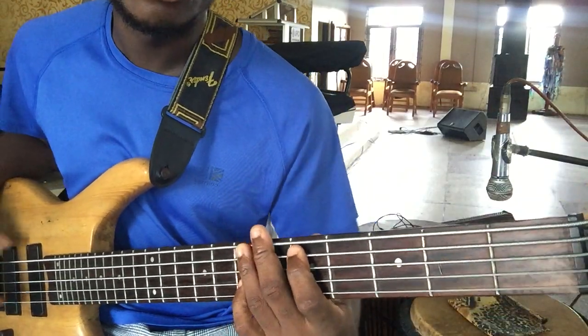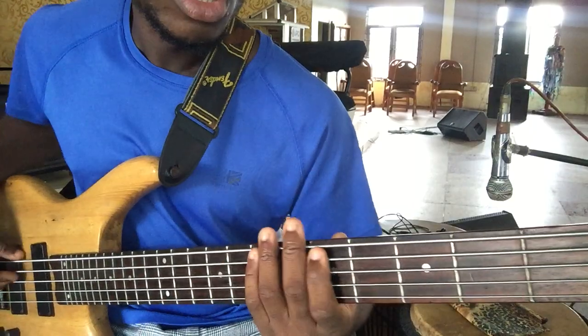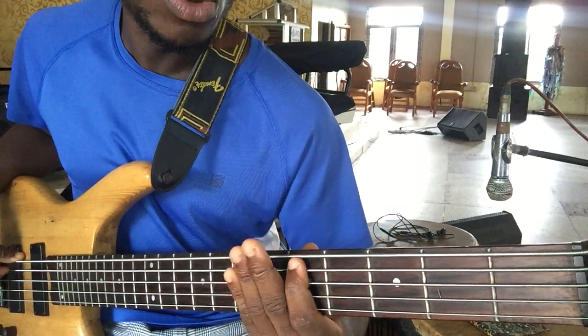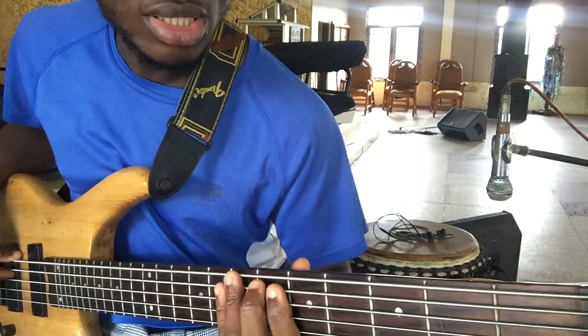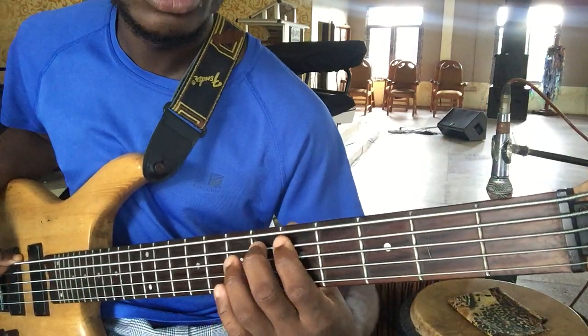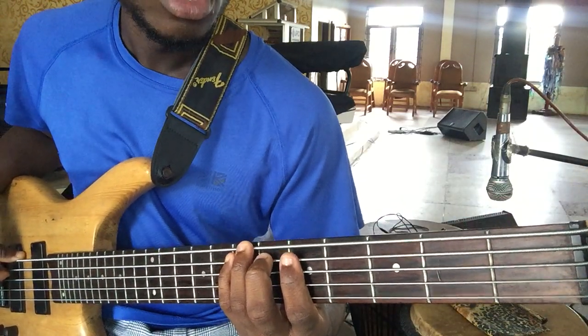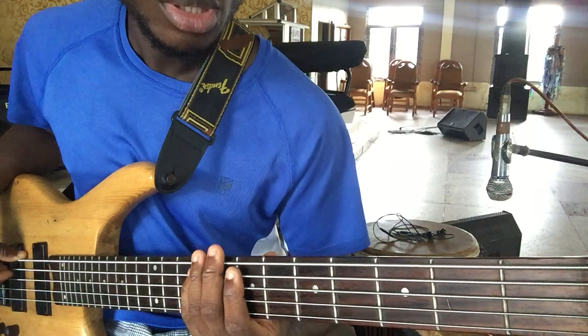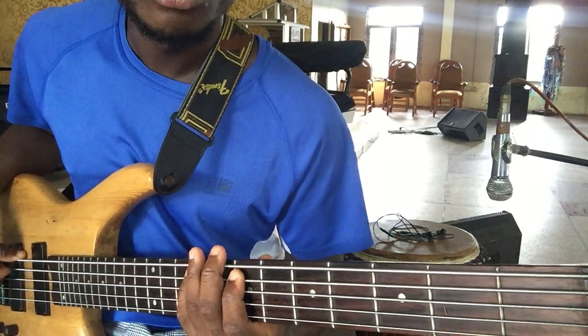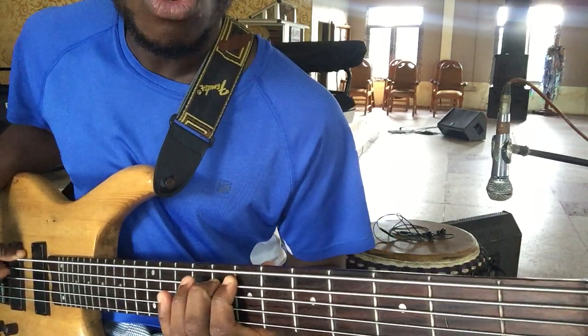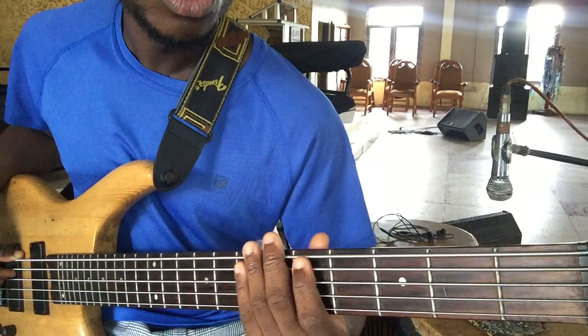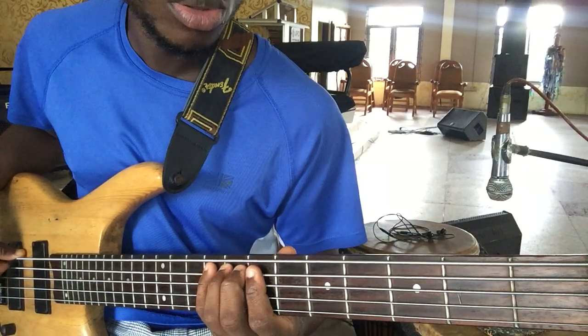So moving chromatically from do to re, the note in between is di: do, di, re. And before I go to my mi, the note between my re and my mi is mo. Okay, so do, di, re, mo, mi.